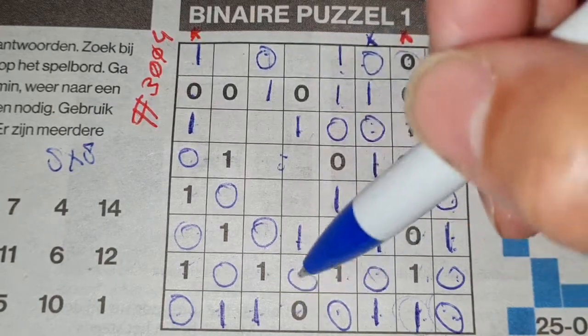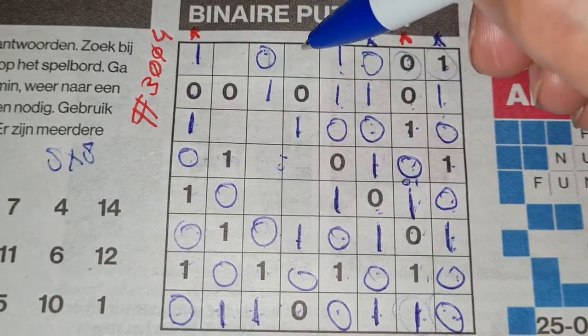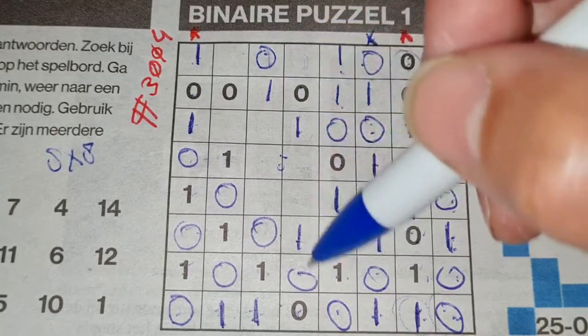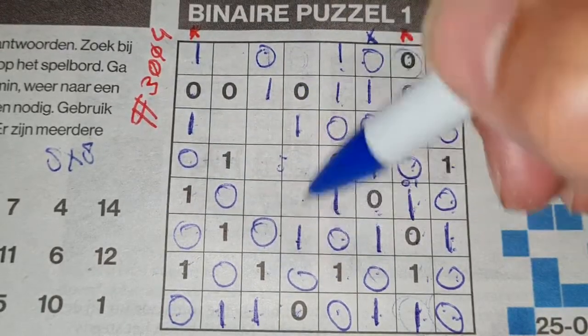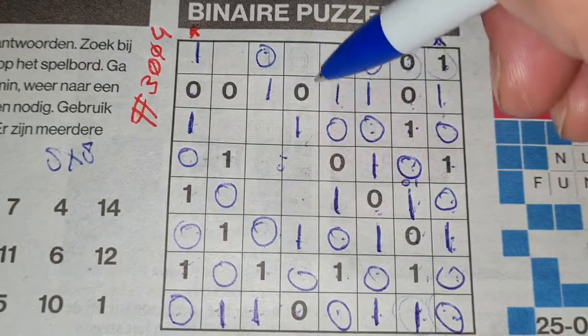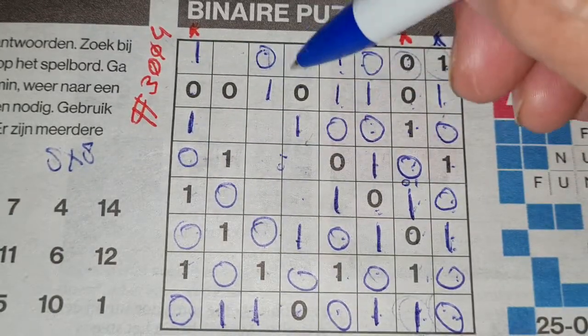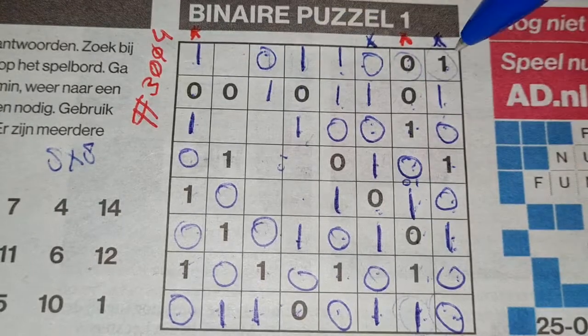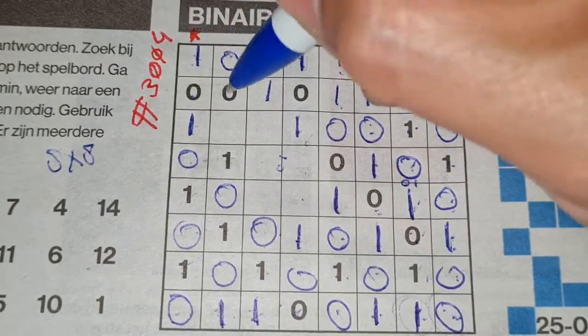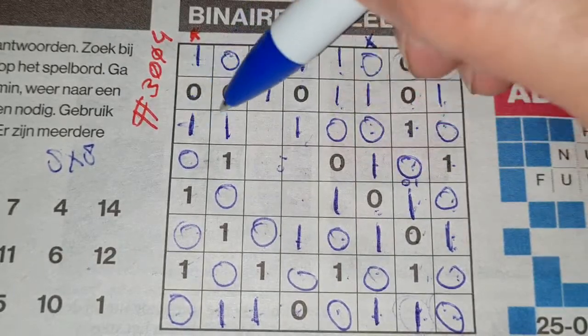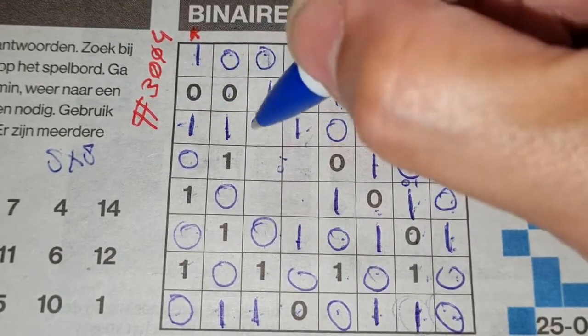We have here 3 O's. If I place number 4 here in this column, then we have 4 ones in a row in this column. Same story as before. So this cannot be an O. This should be a 1. 1, 2, 3, 4 ones. So the rest are O's. Double O here, 1 there, 1. 4 ones we have. So the rest are O's.